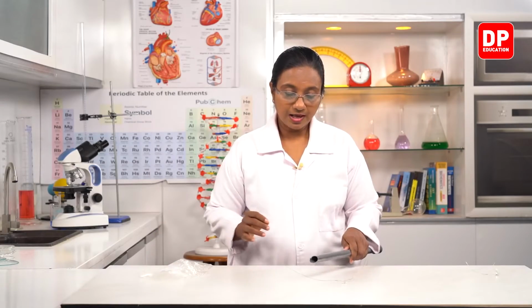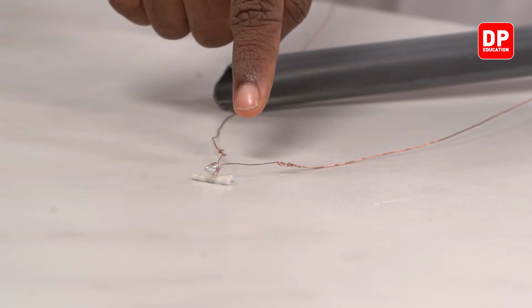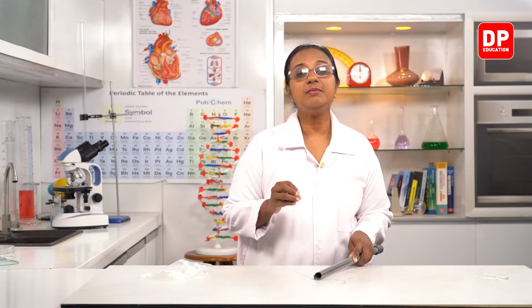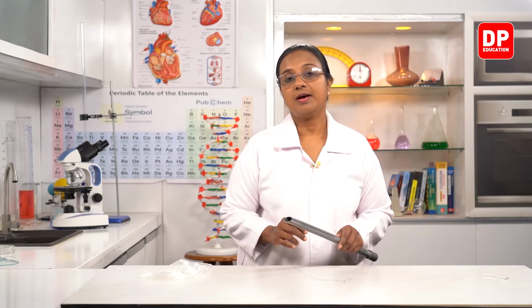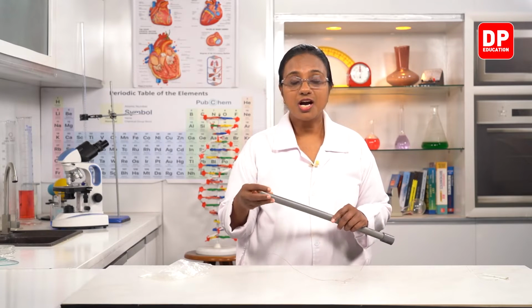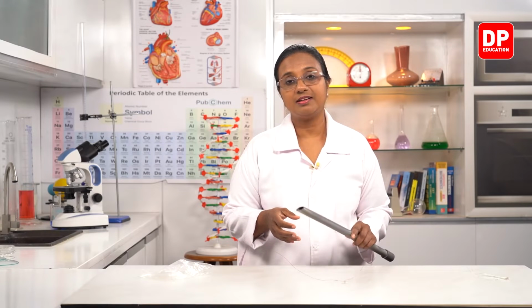And then I will have to touch it to the conducting wire. Here, can you all see the light? It came on and immediately it went off. So that is how it happens. I rub the PVC rod with polythene sheet. There are charges generated on the surface of the PVC pipe, that is the static electric charge.